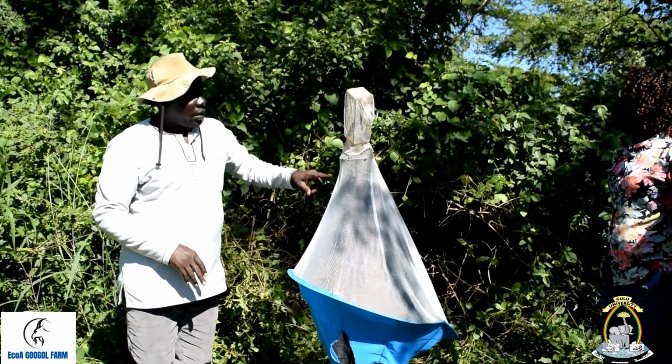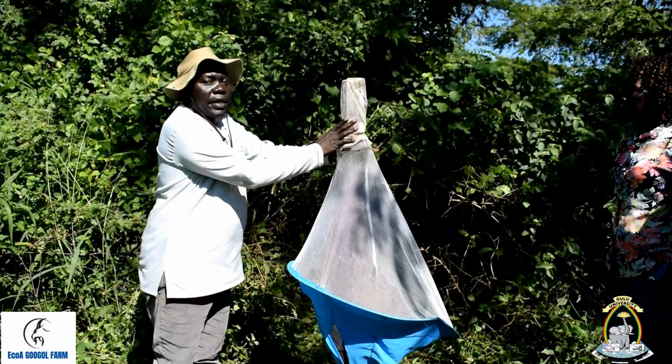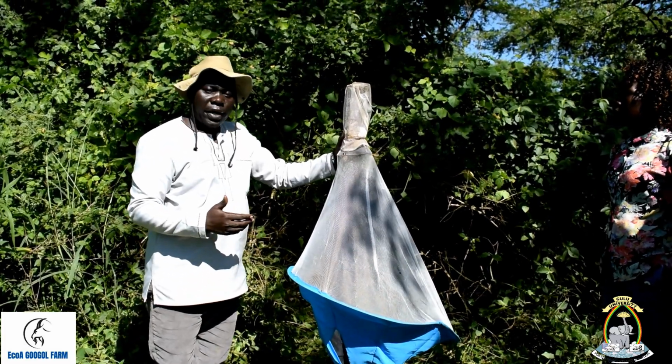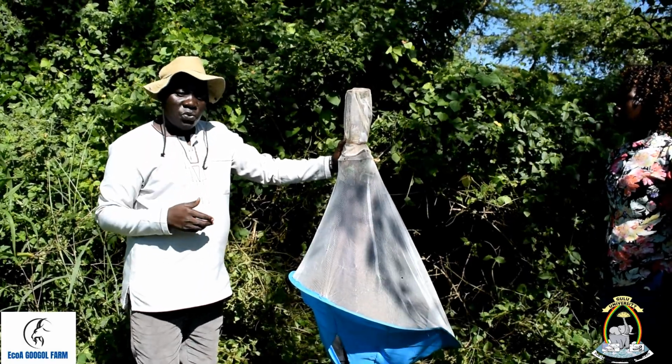So they will fly upwards. As they fly upwards, they will come and enter into our cage. So this is how the trap works. We are very, very honored that we are sharing this with you.